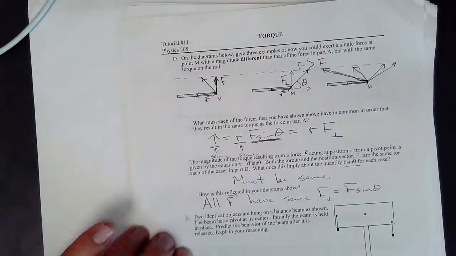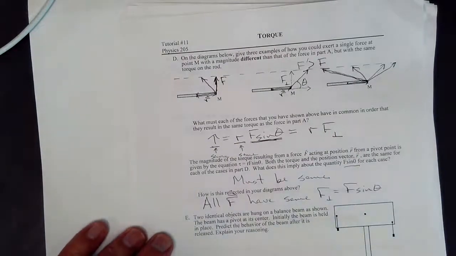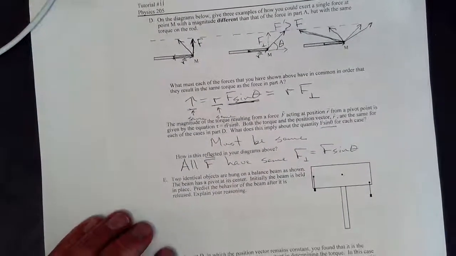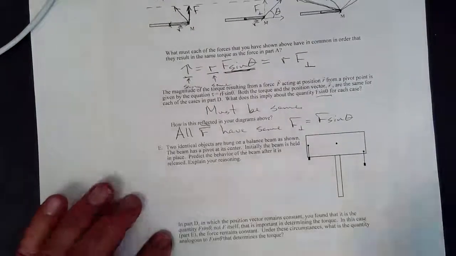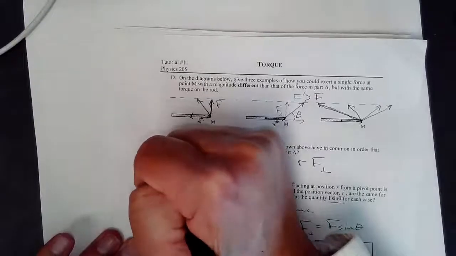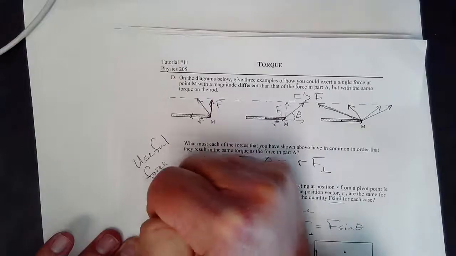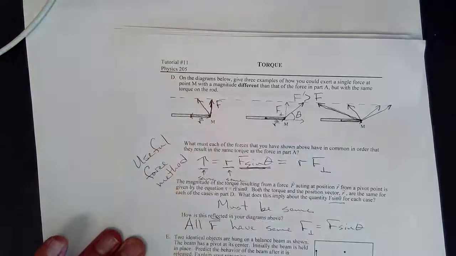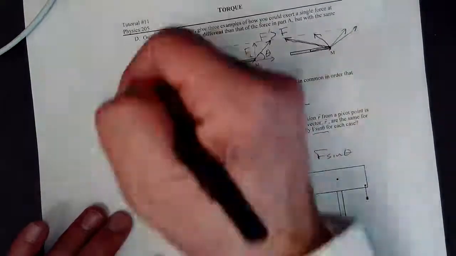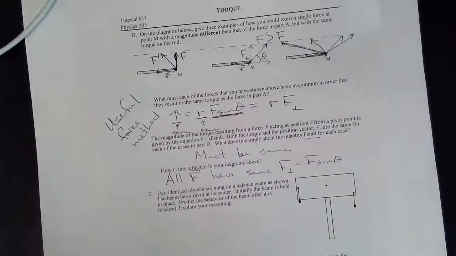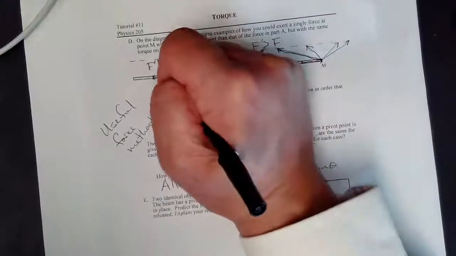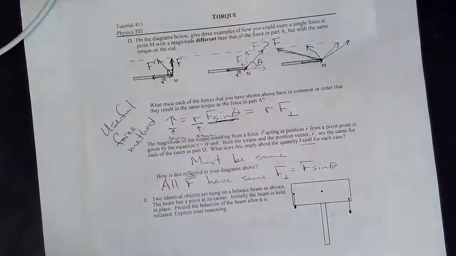Now, before we go on, we call this the useful force method. Okay? For this force, F prime, only part of it, the part that's perpendicular to the position vector, is going to be useful in causing rotation. The other part is just not going to cause rotation.